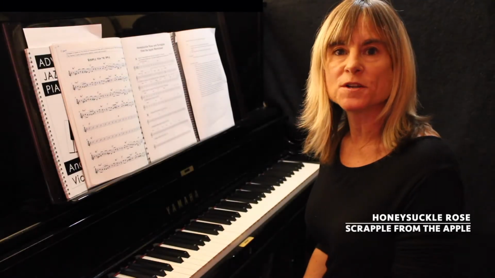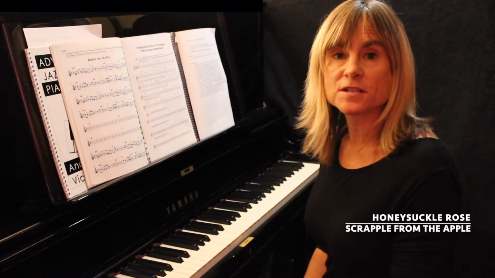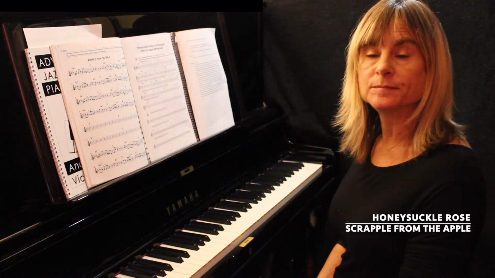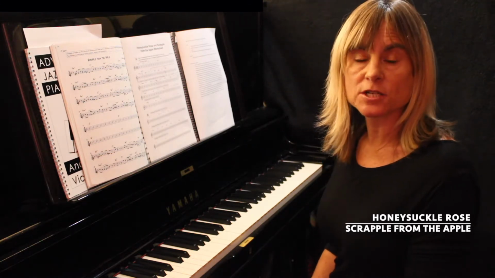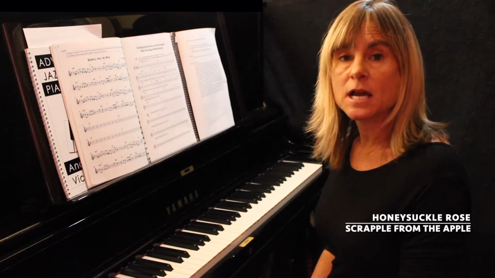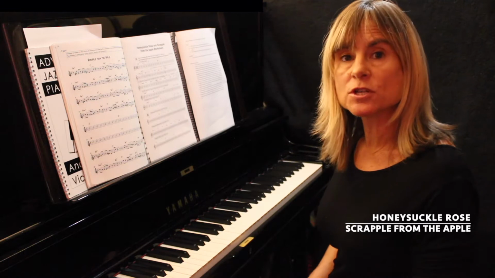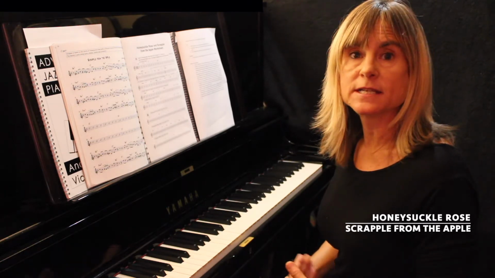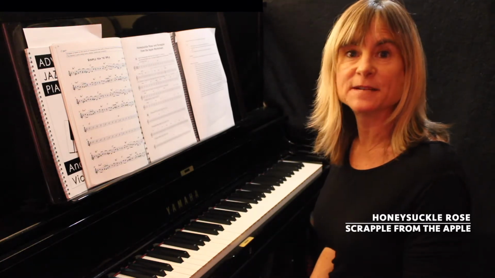This is Lesson 1, Level 1 for Honeysuckle Rose and Scrapple from the Apple. In my introductory lesson, I talked about the form of the piece being A, B, A. And I talked about the harmony. And I'm just going to go over that at a slightly slower pace and in a little bit more detail.